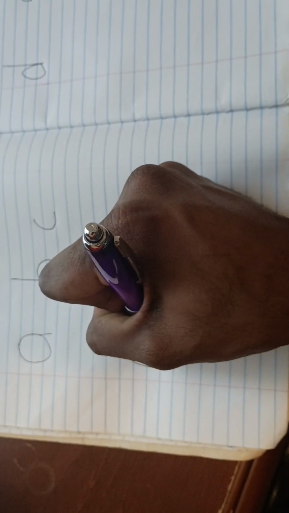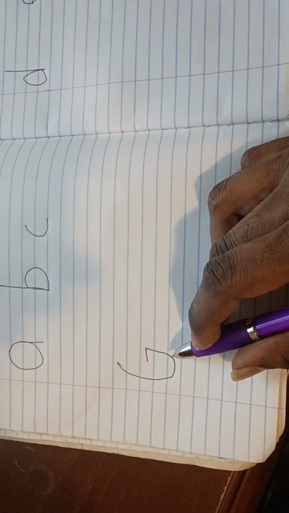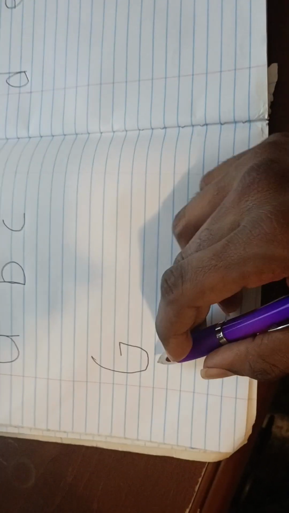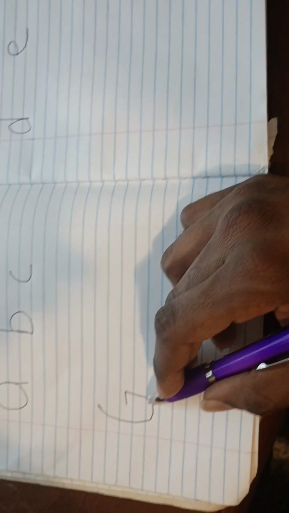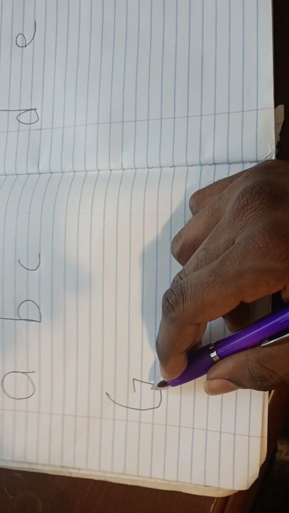Then we have G. G stands for general. Start or spell the word girl. Those are some examples of what the letter G starts with.